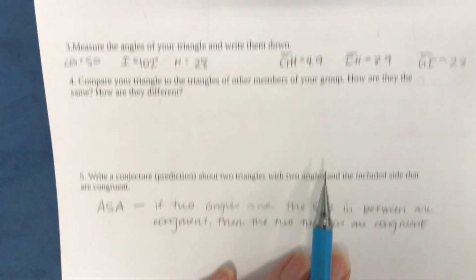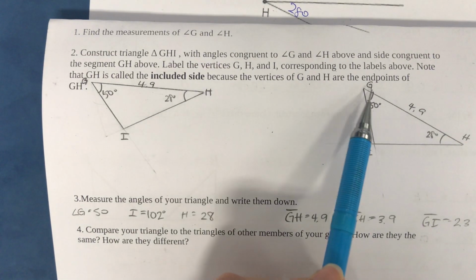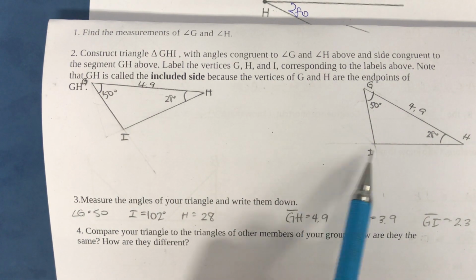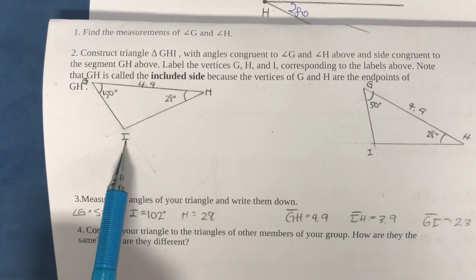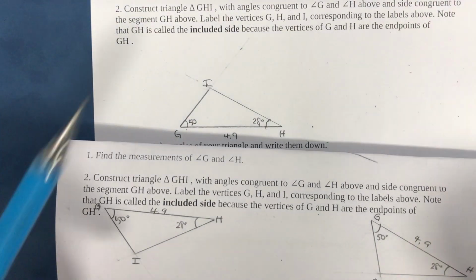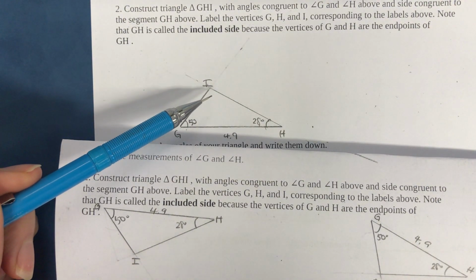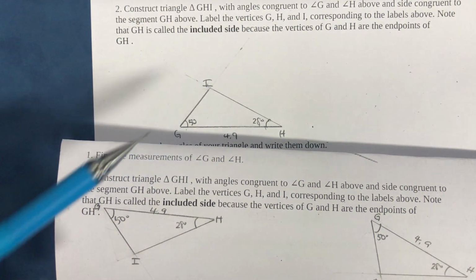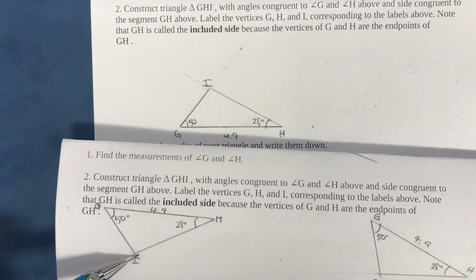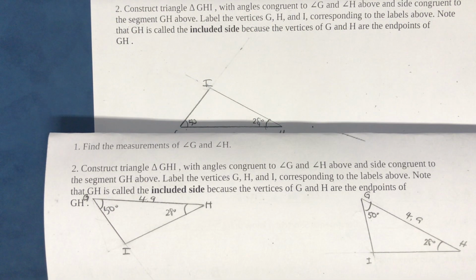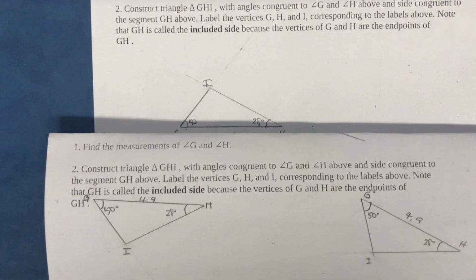And that's basically, we can see in our constructions, because once we drew this and the two angles, I will always be in that same spot, where they intersect, and will always form the same angle. So this I is 102 degrees, this I is 102 degrees, and so is this I. So just with that beginning criteria, the rest will always remain the same.